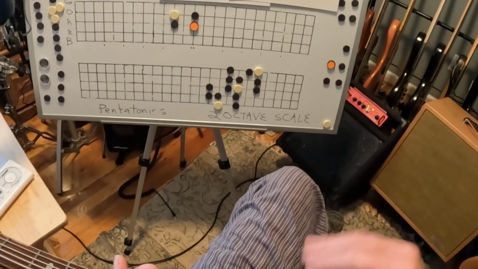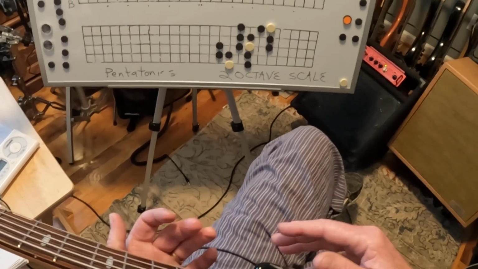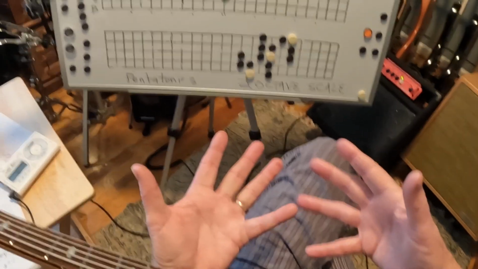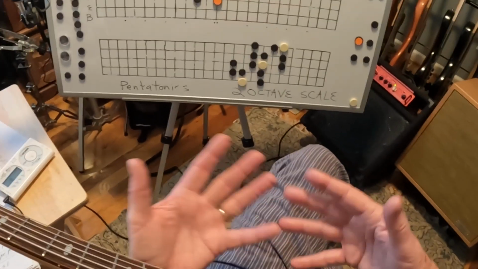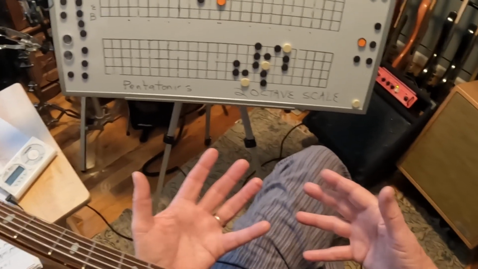So to execute that, you have to have sufficient dexterity, sufficient technique to execute what you want to play by ear, all right? Even if it's just one note.